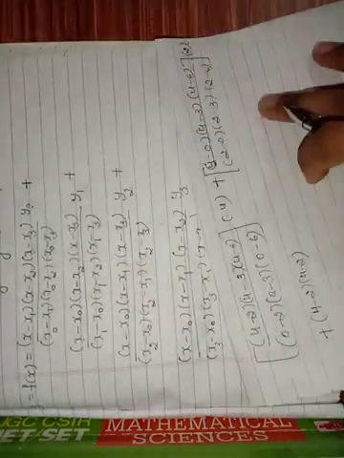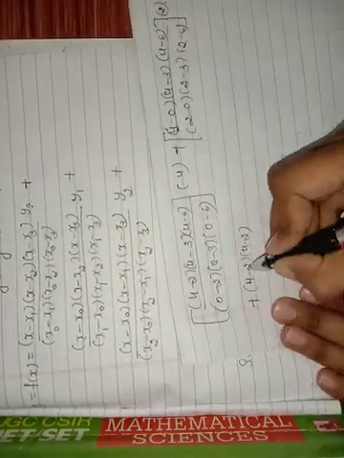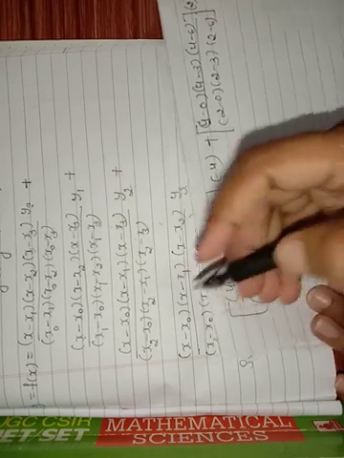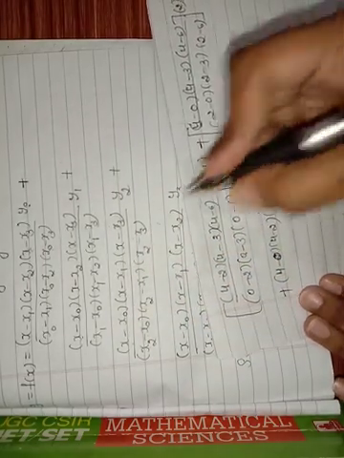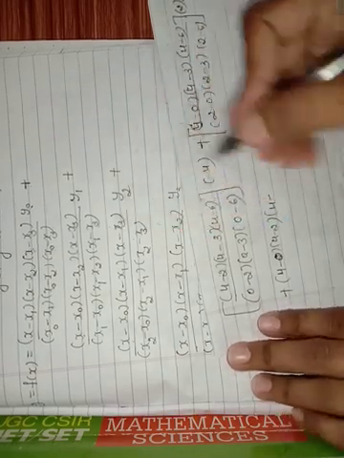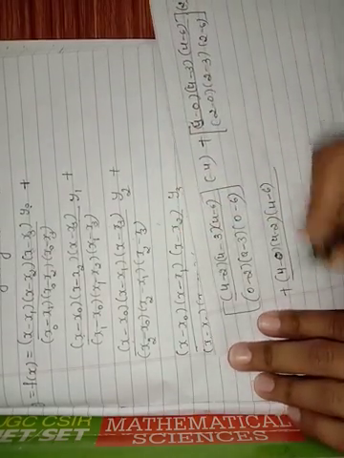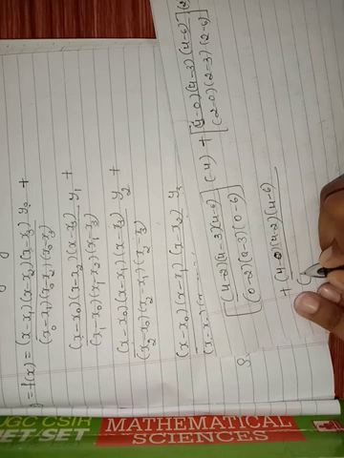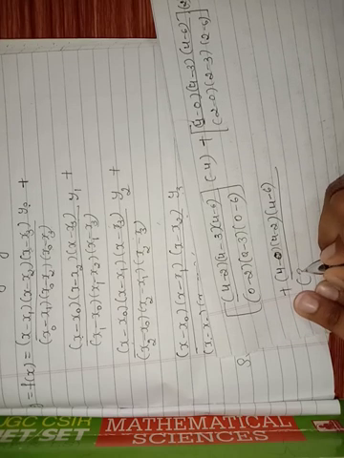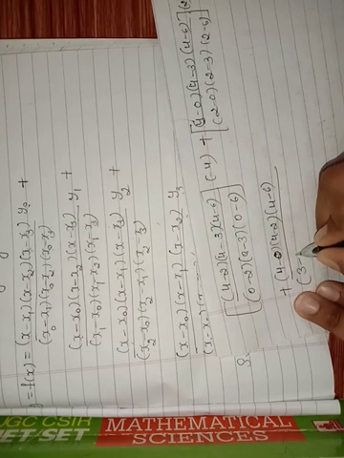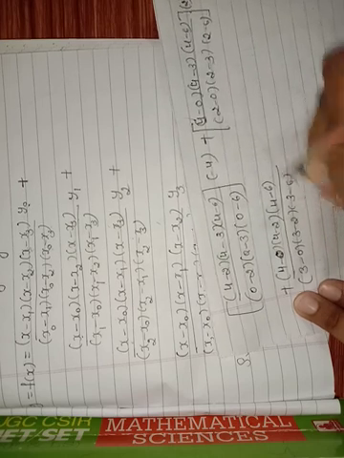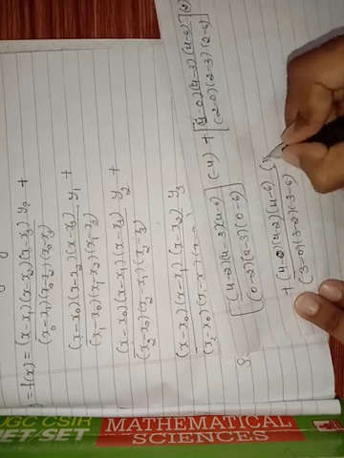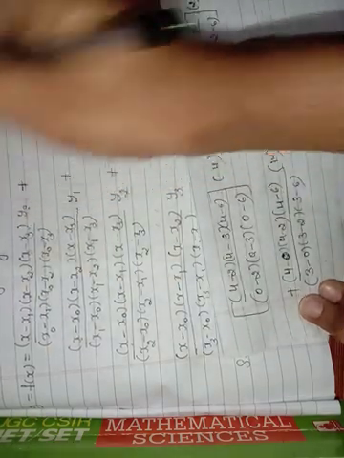Then x0 is 0, so 4 minus 0. x minus x0 is 0, x1 is 2, so 4 minus 2, and 4 minus x3, x3 value is 6. Divided by, here, x2 is 3: 3 minus 0, 3 minus 2, 3 minus 6, and this whole term is multiplied with 14. y2, what we have? 14.